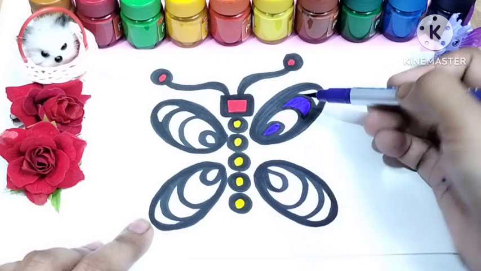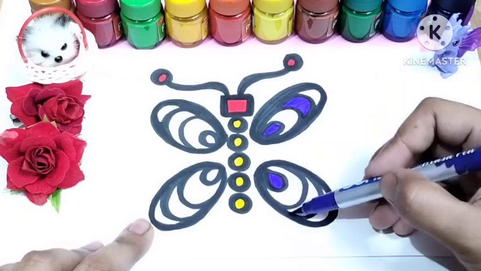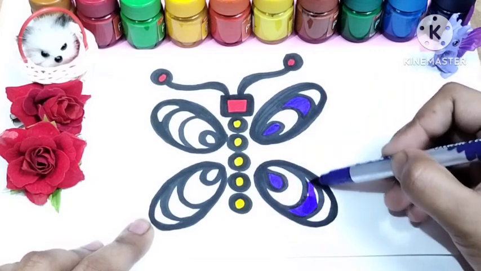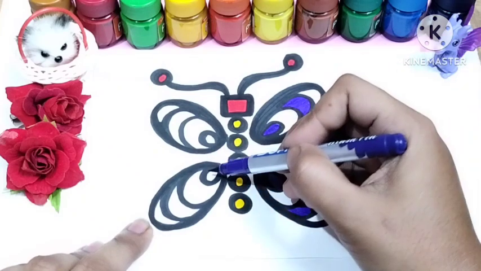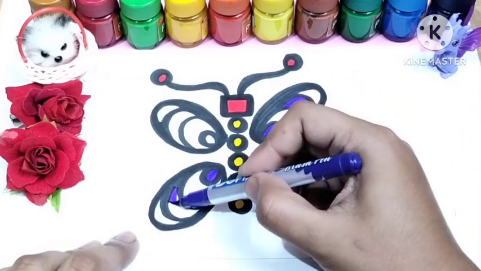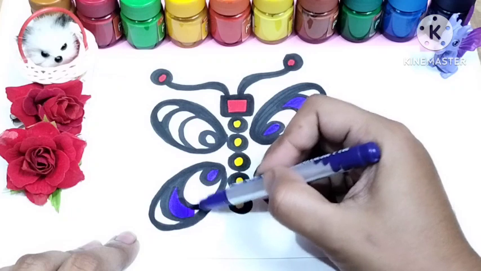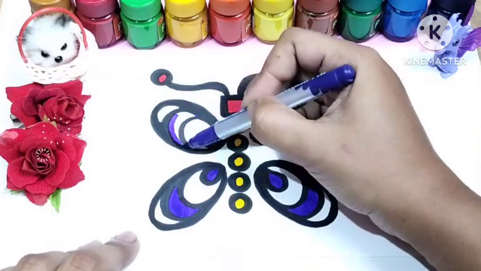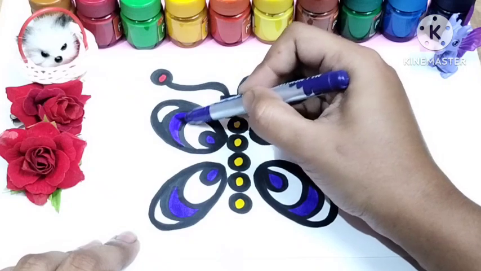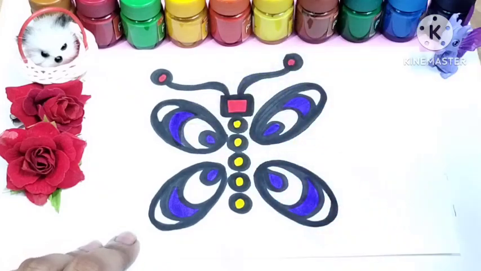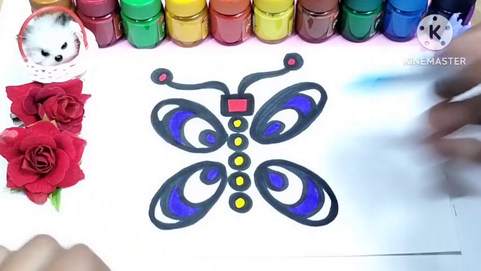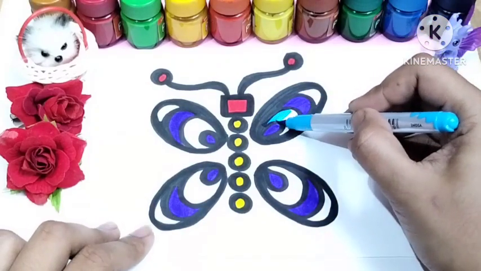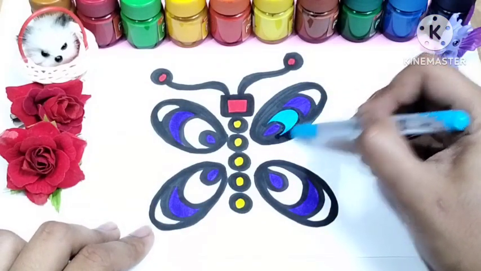This is deep purple color. And the last one I am using light blue color.